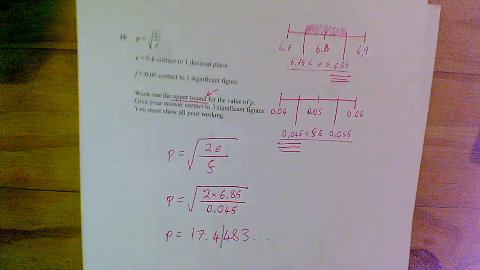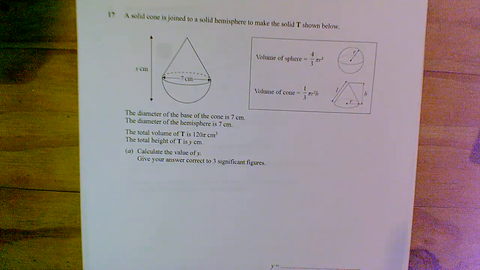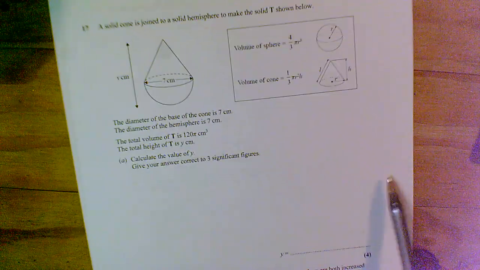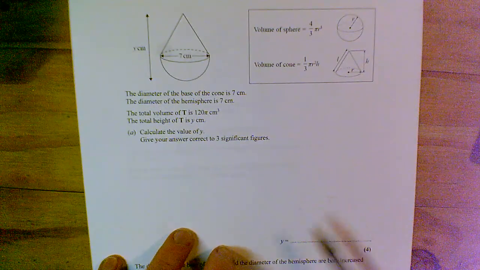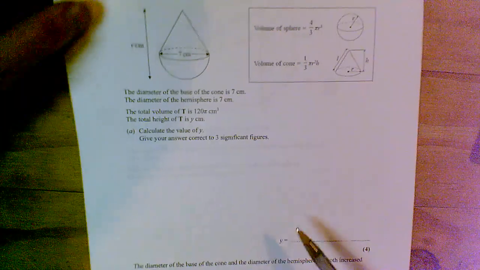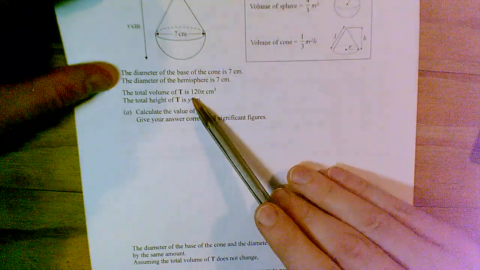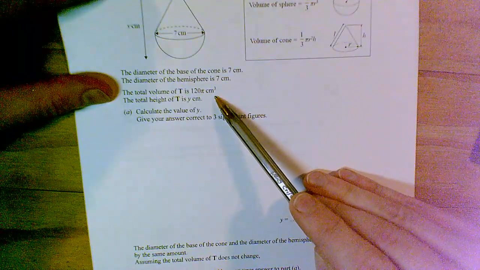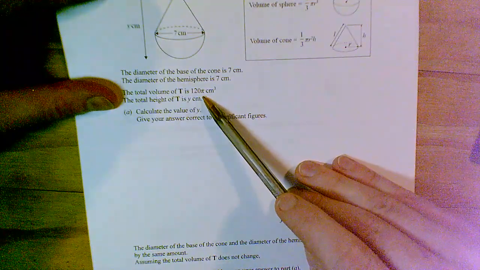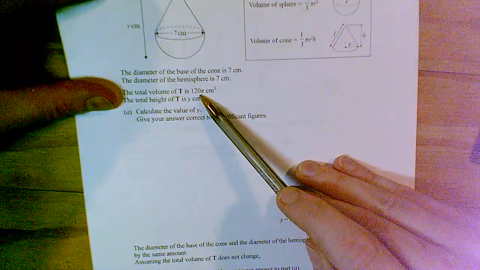Okay, question 16. Question 17, lots of opportunities for mistakes and also a very small space in which to write your working. Now, a couple of things I want to point out to start with, 2 major mistakes. First off, this says 120 pi centimetres cubed. Lots of people just read 120. Take your time. 120 pi is bigger than that.